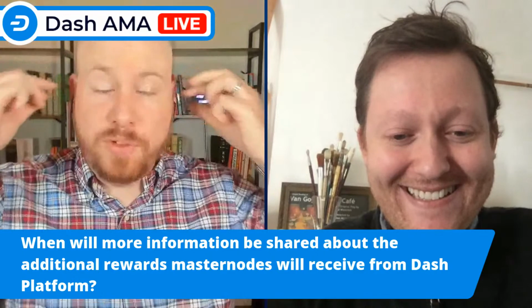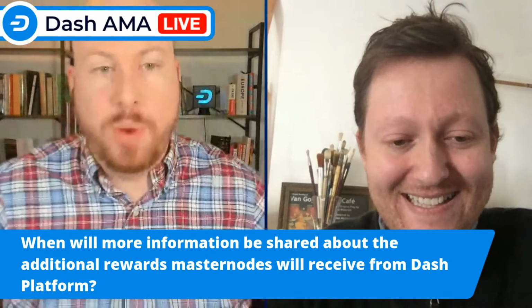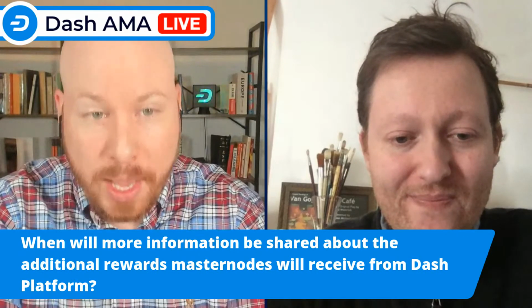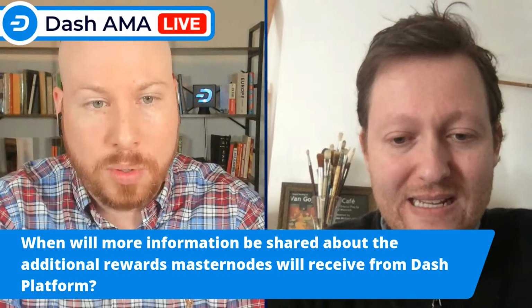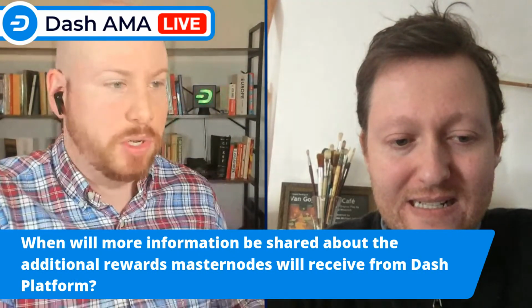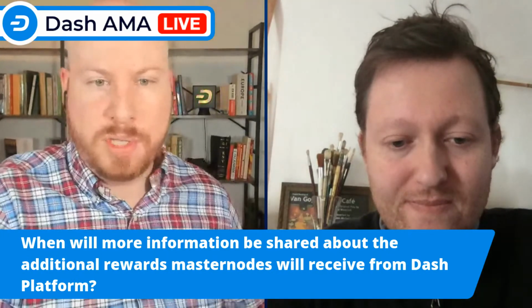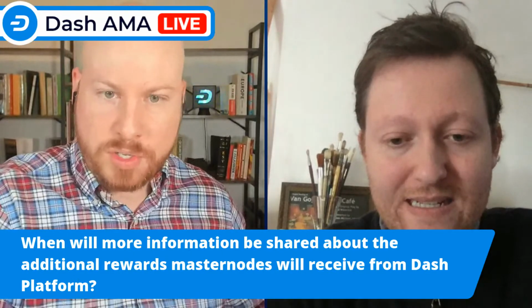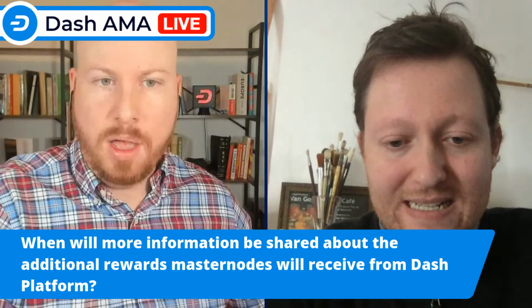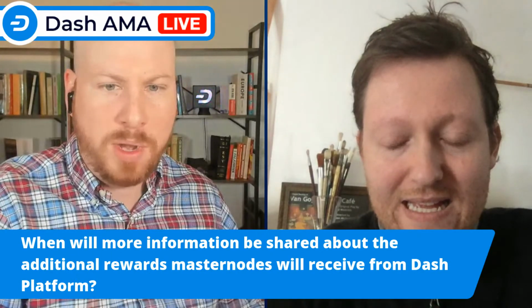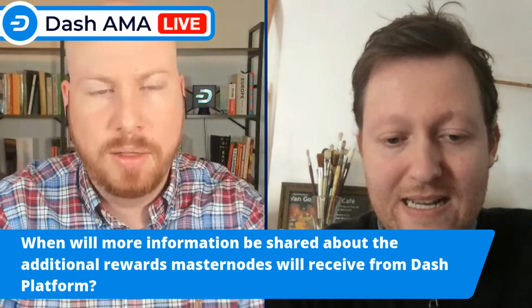Okay, so this is something you mentioned on the Q3 call as well. So, when will more information be shared about the additional rewards? Meaning, Masternodes currently receive block rewards, but there'll be additional rewards that Masternodes will receive once Dash platform is on mainnet. Is that going to be a blog post in the future? Because it's quite an in-depth subject. When is more information going to be shared about that?